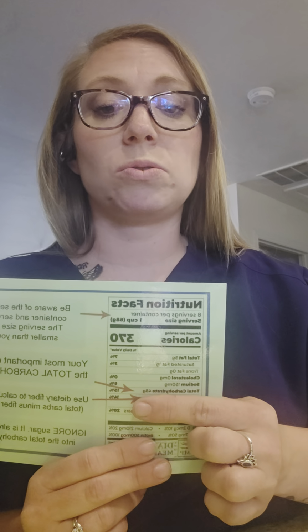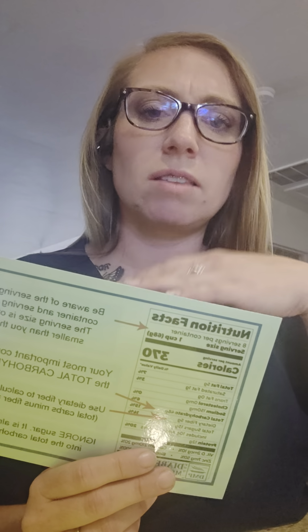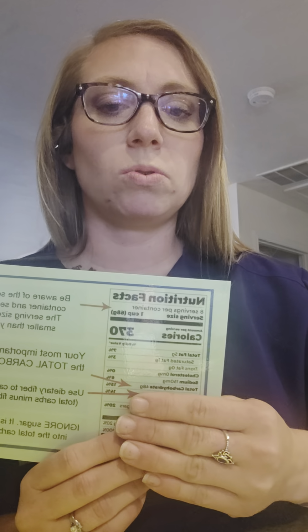And it's just the total carbs. We don't need to worry about sugar added, the fiber, whatever. Sometimes they have you subtract the fiber. We're not going to do it. It's just the total carbs.